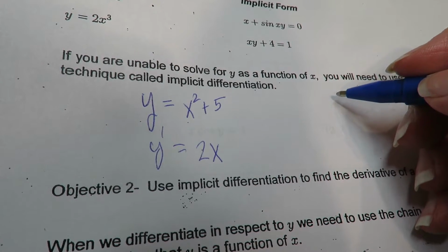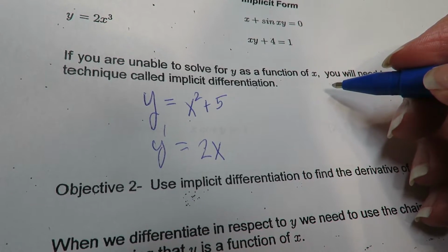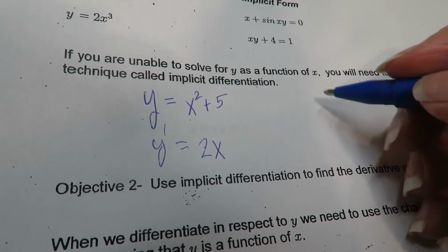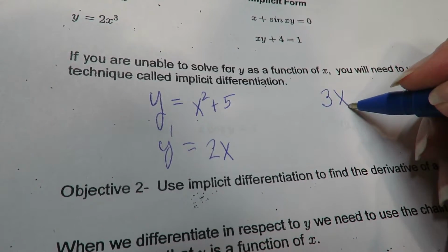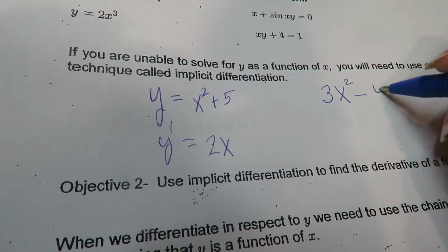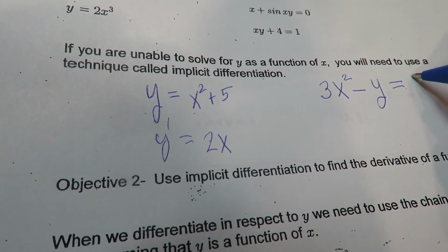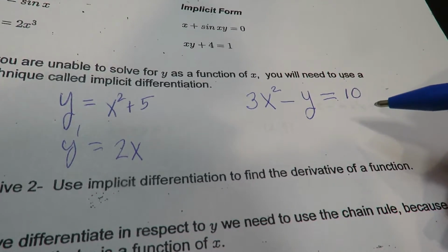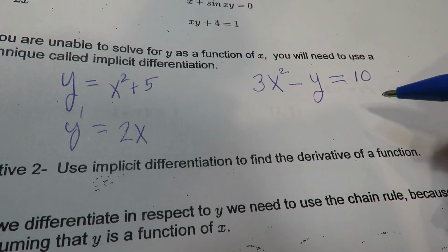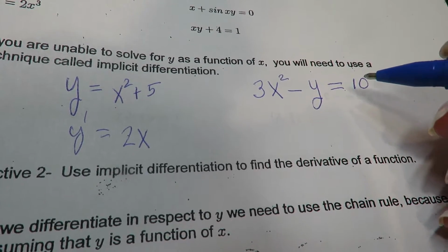Now, if I had asked you to find the derivative of, let's say, something that looked like this, you at first glance would be confused because you've never seen an equation formatted like that.